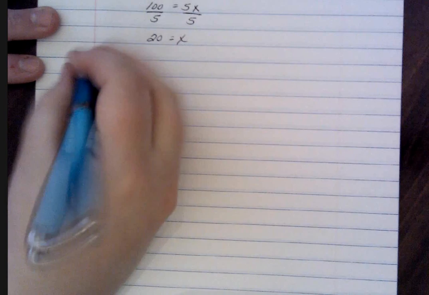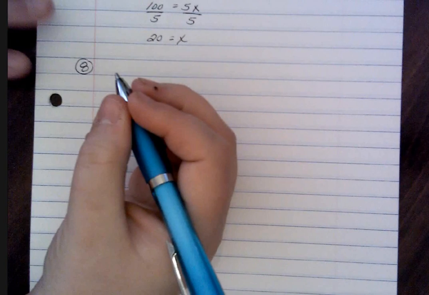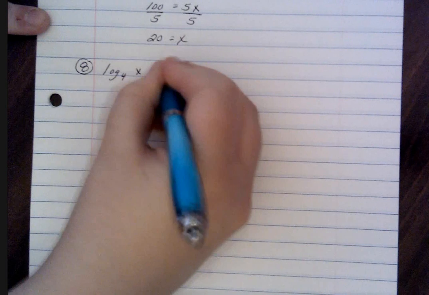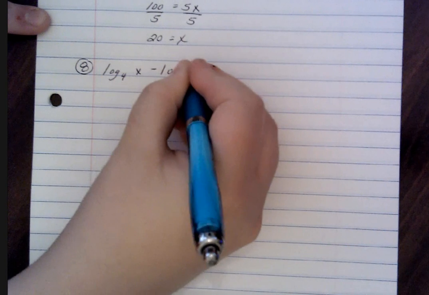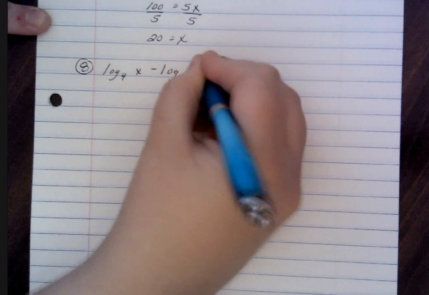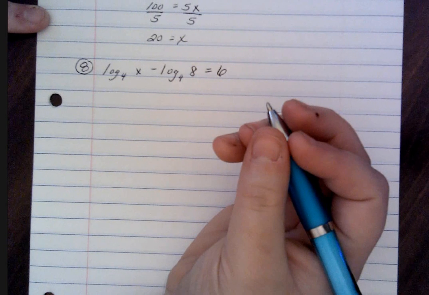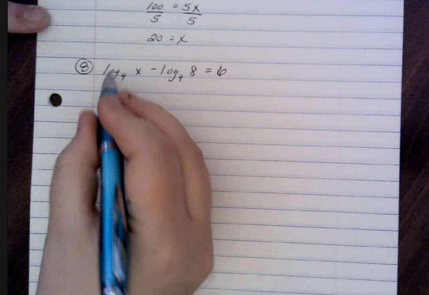Problem number 8 says that I have log base 4 of x minus log base 4 of 8 equals 6. Oops. Just make sure I wrote that right.